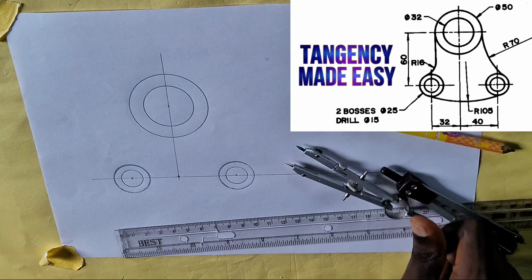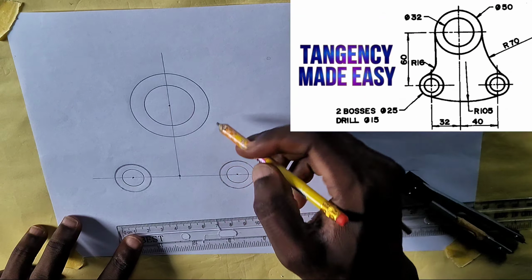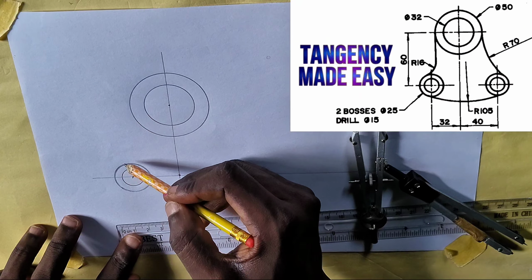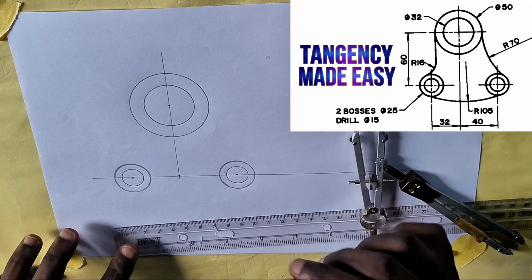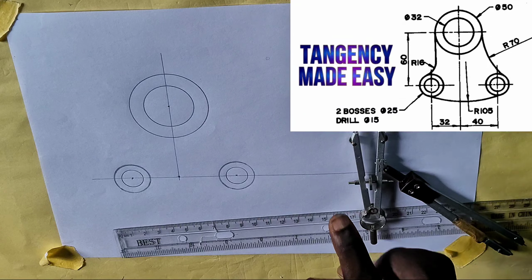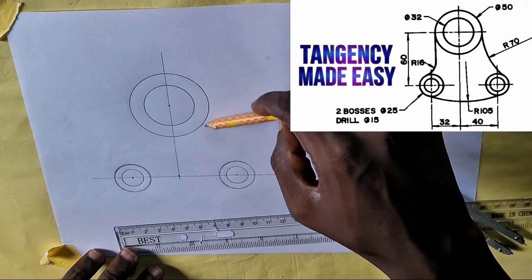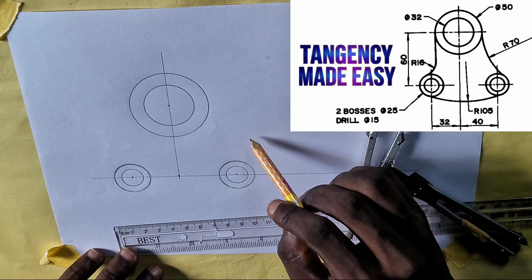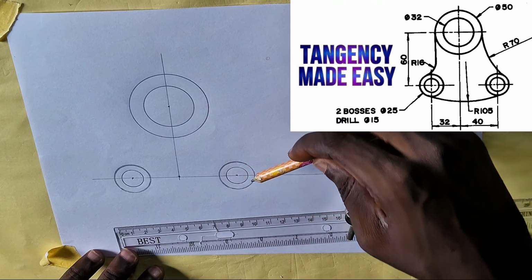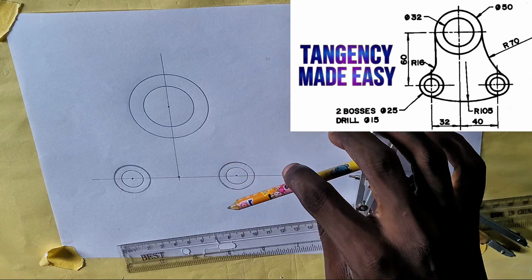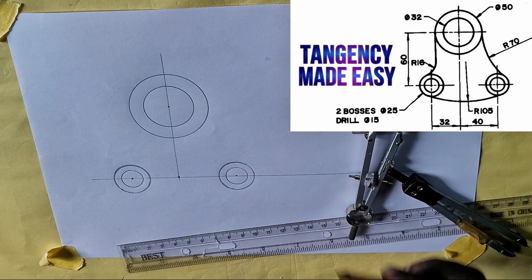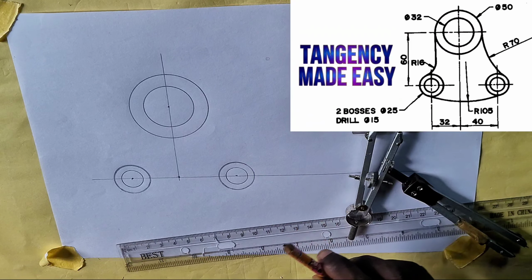Okay. Then you will see that there's an arc here, and there's another arc here. So let's try to get it one after the other. The arc here has a radius. You can see R70, a radius of 70 millimeter. But I need to show you something secret here.